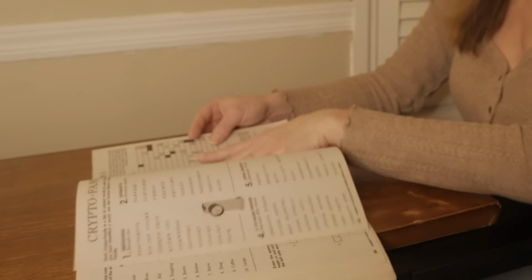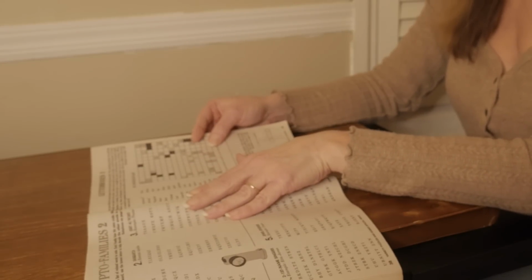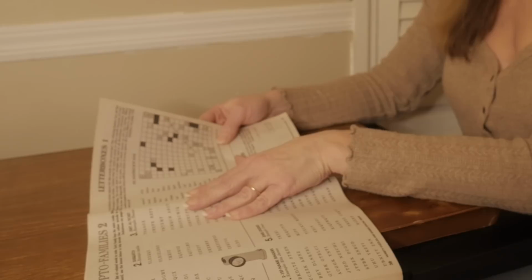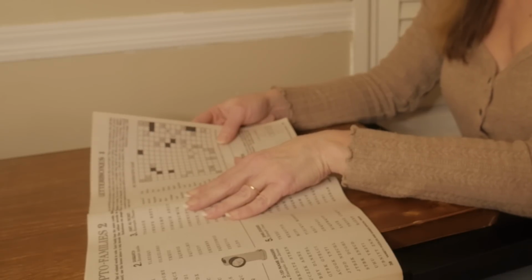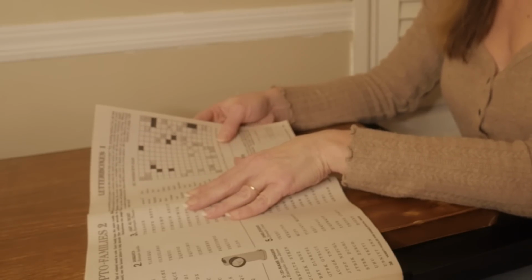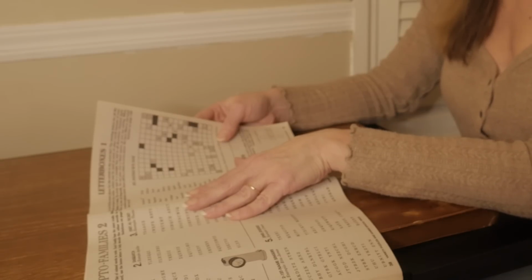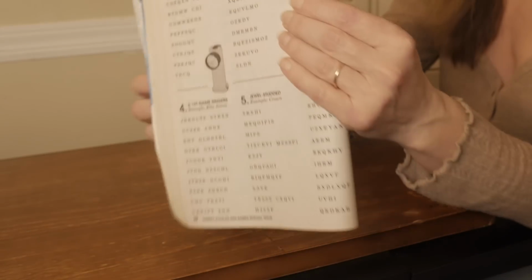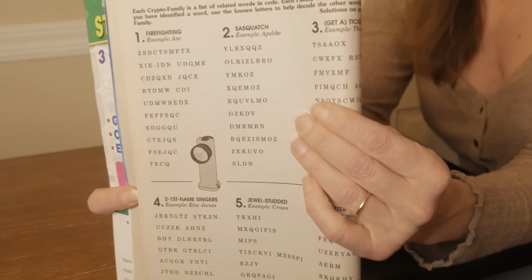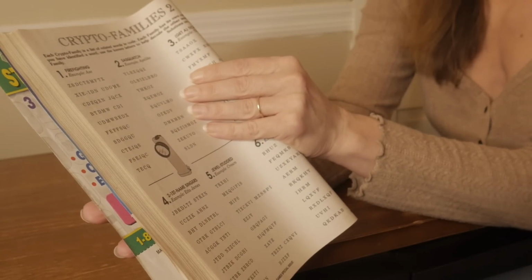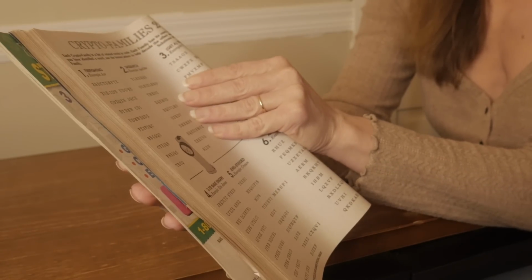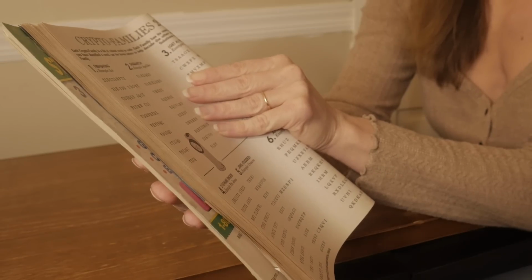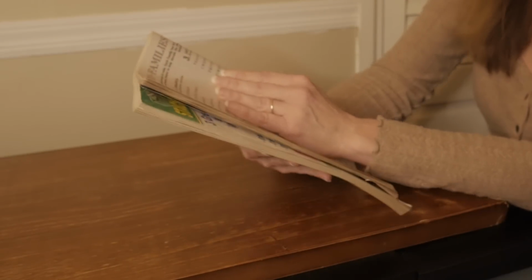Okay, next we have Crypto Families 2. So it says each crypto family is a list of related words in code. Each family has its own code. When you have identified a word, use the known letters to help decode the other words in the family. That's this one here. So the families are firefighting, Sasquatch, get a ticket. Okay.